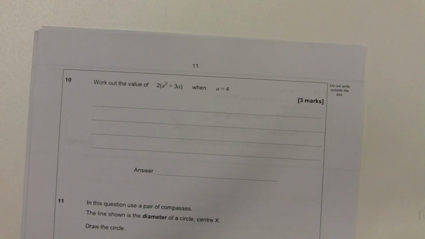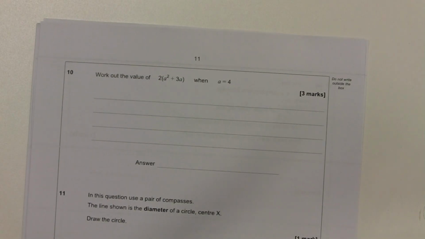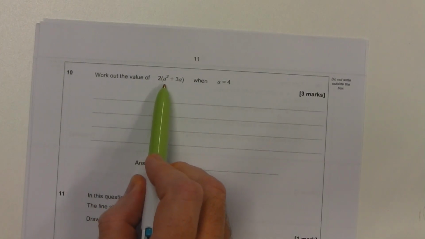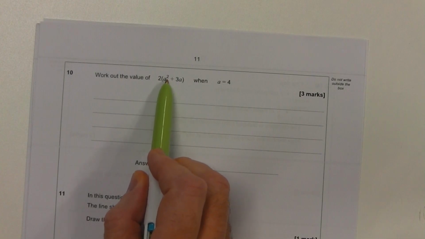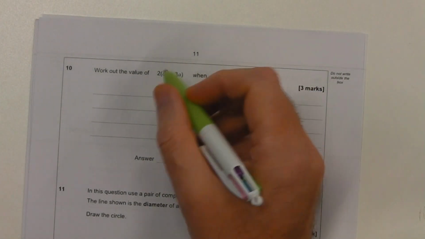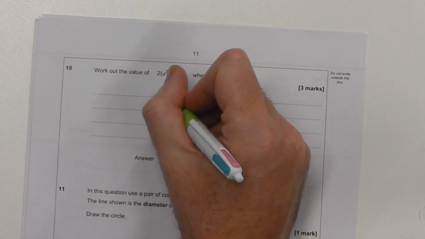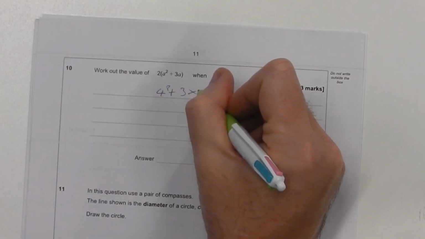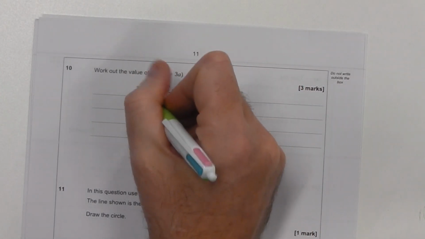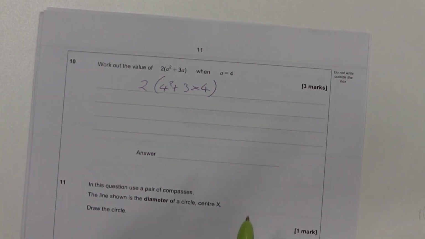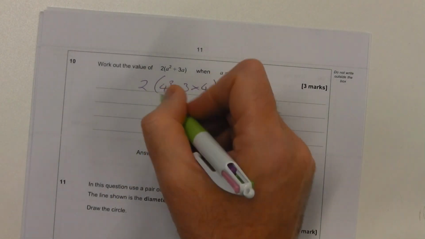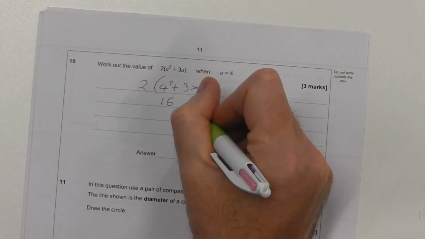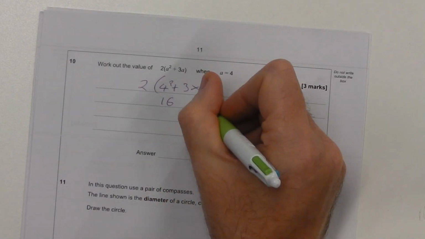So question 10, but into some algebra. It says work out the value of 2 times, and we've got then a squared plus 3a, okay? But they give us the value of a. So what we're actually working with now, if we look at what's inside there, we've now got 4 squared plus 3 times 4 in the brackets, and then we're going to times it by 2. 4 squared, so 4 times 4 gives me 16. 3 times 4 gives me 12.